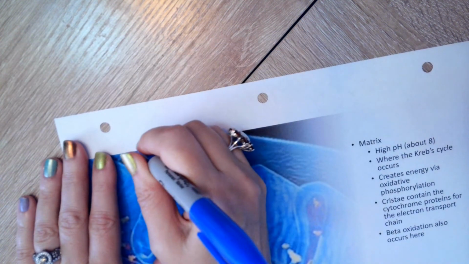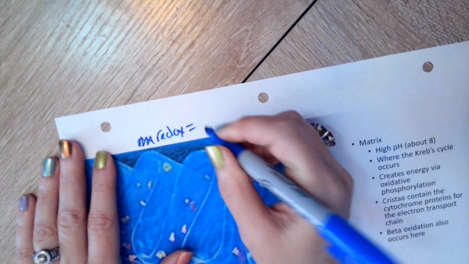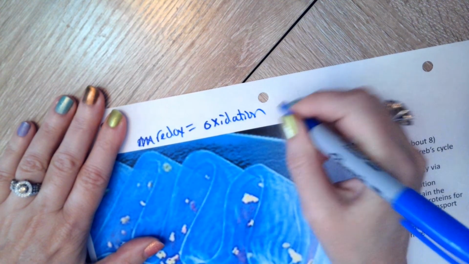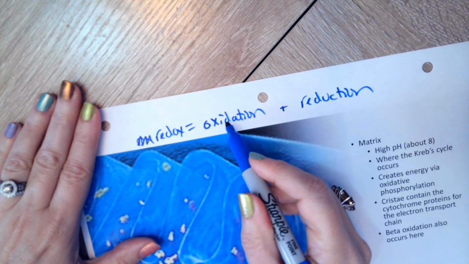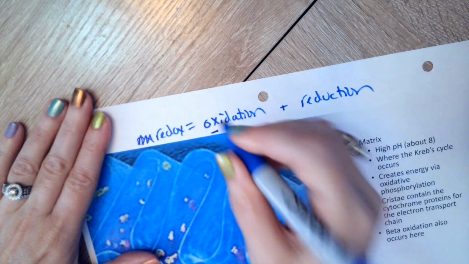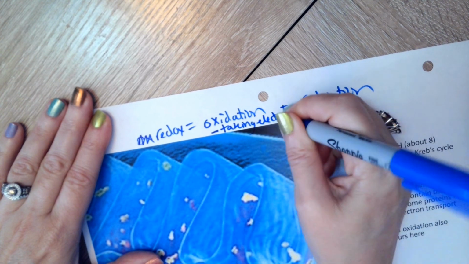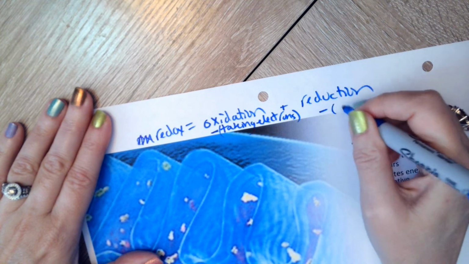Now when we talk about oxidative phosphorylation, we're talking about redox reactions. Let's define that. Redox reactions are oxidation plus reduction. So we have oxidation reactions, we have reduction reactions. Oxidation reactions involve taking electrons. Reduction reactions involve adding electrons.